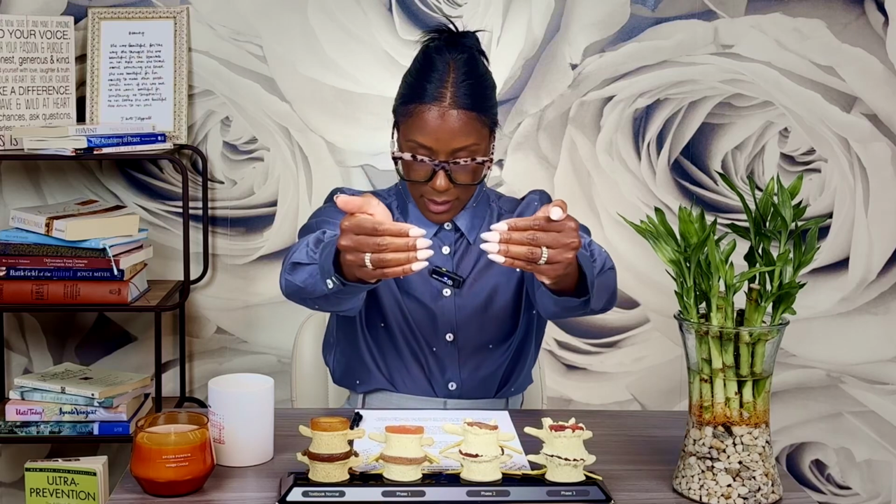The other thing I wanted to mention with your spinal wellness tips are lifting. When you're lifting objects, you want to make sure that your back is straight, that your hips and your knees are bent, and that when you pick things up, you lift straight up through the legs and keep the object away from the body, okay? You don't want to pick something up and then twist the body, okay? That puts you at risk for injury.